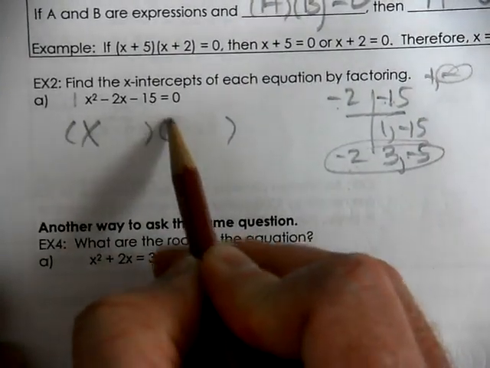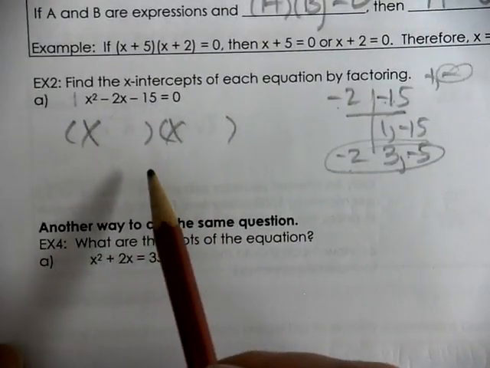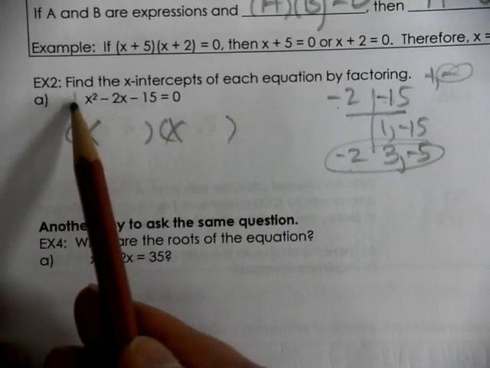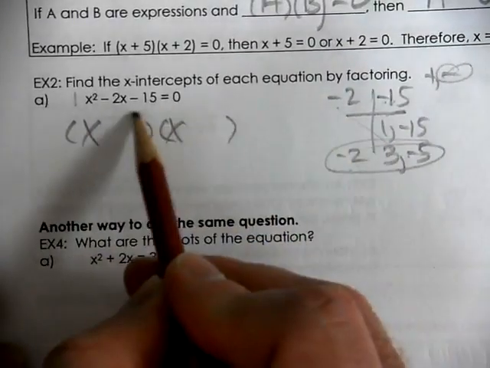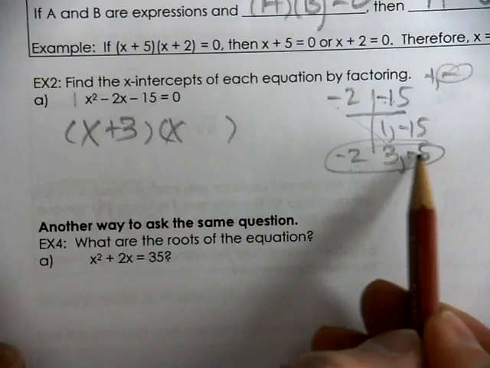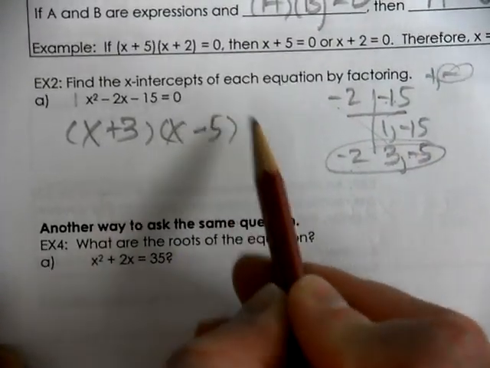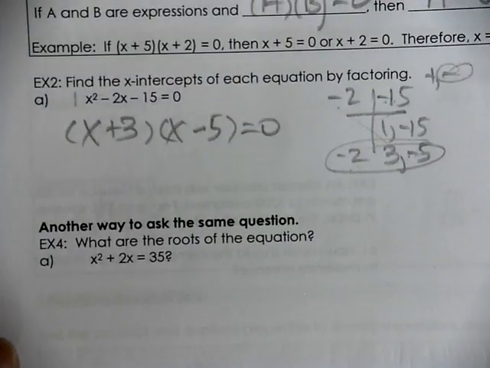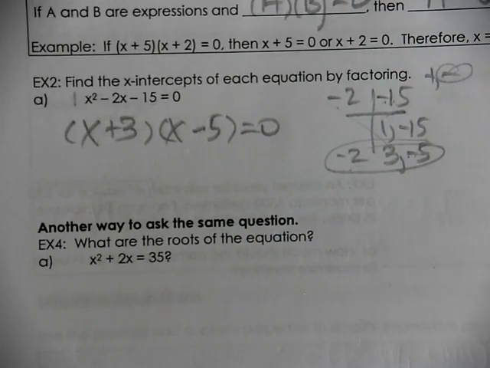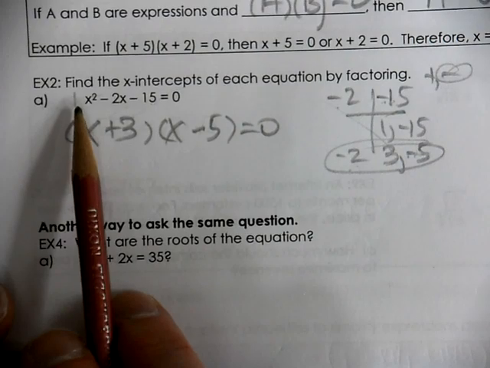You could use factor by grouping like we talked about before, but because the a value is 1, you can just take this +3 and put it in there, and take this -5 and put it in there. And that's factoring. That's an easier type of factoring because the a value is 1.